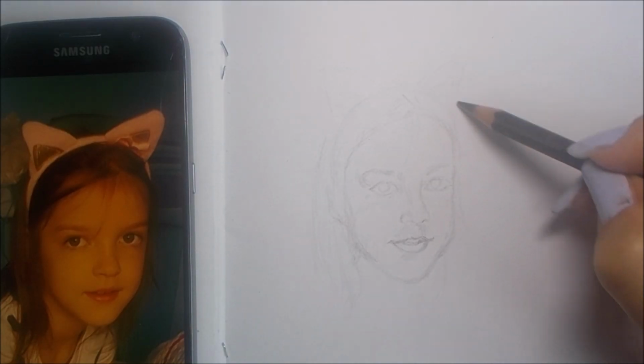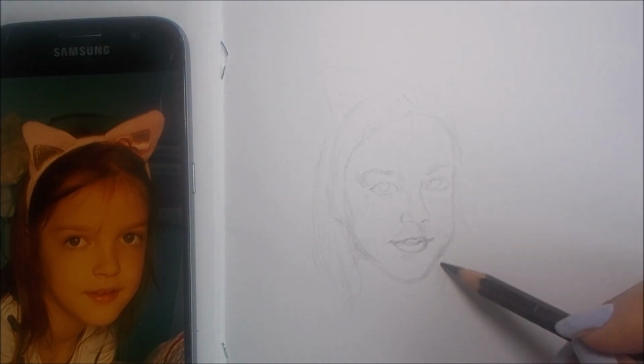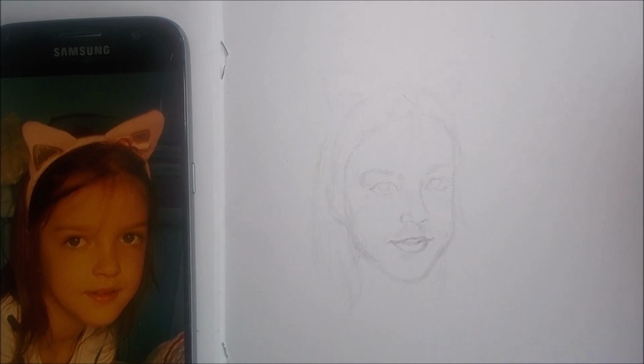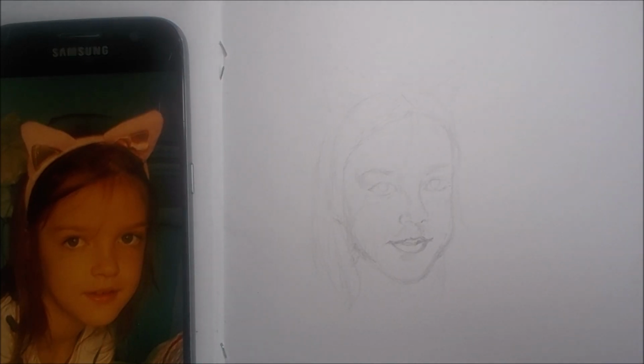You might be surprised, but I think this is quite enough for the initial sketching part. So I will see you in the next phase, where I will do some more shading and we will get a much better result. But this is enough for the beginning.